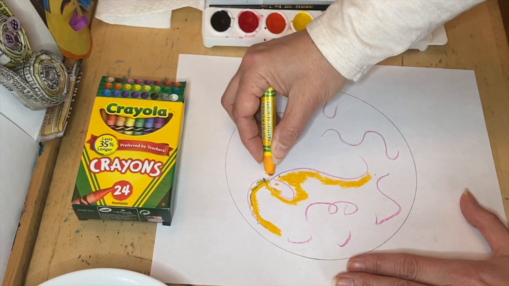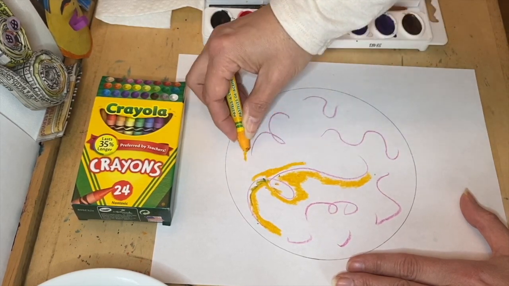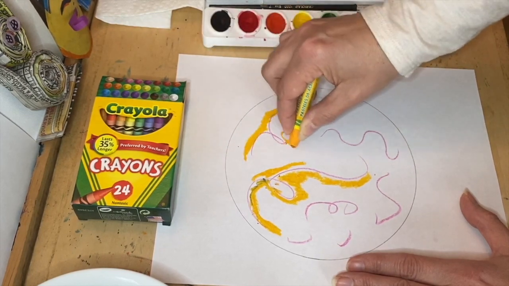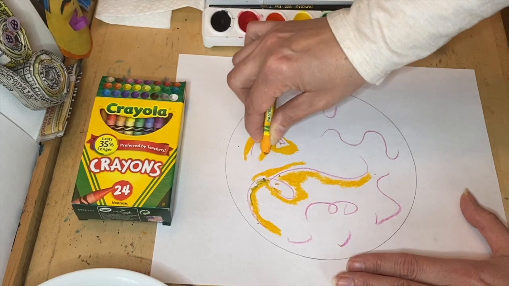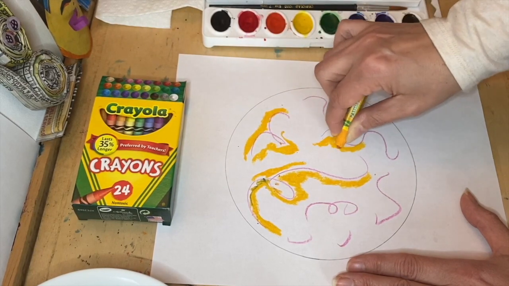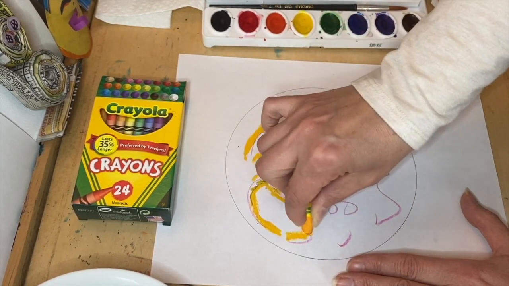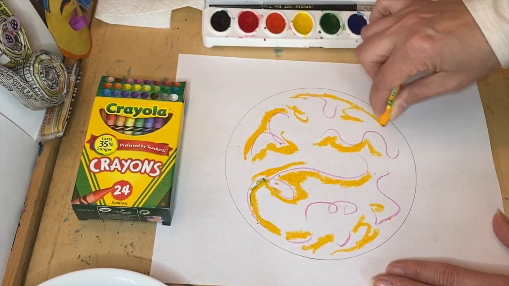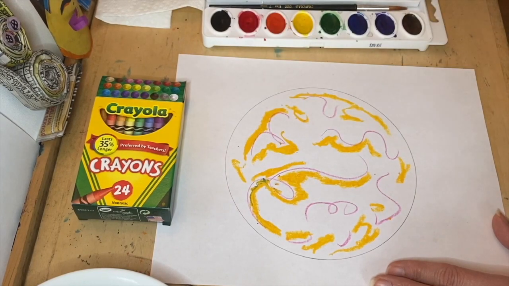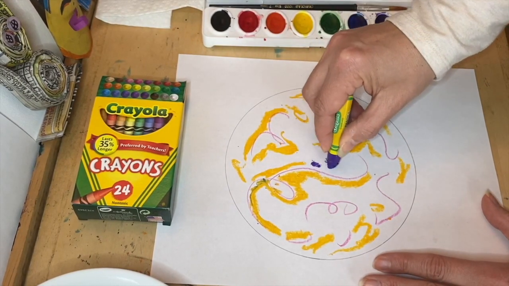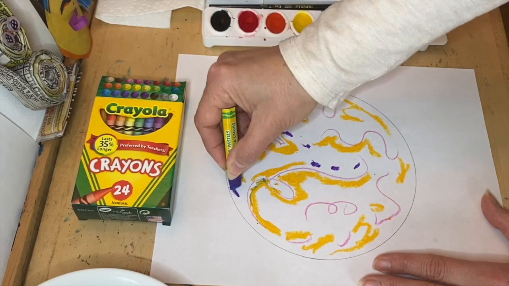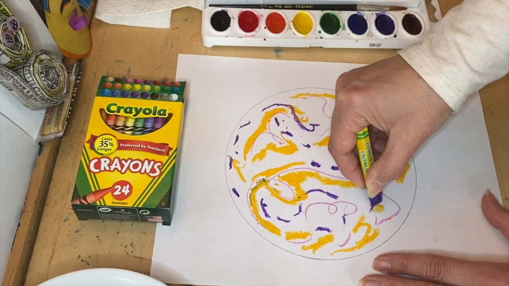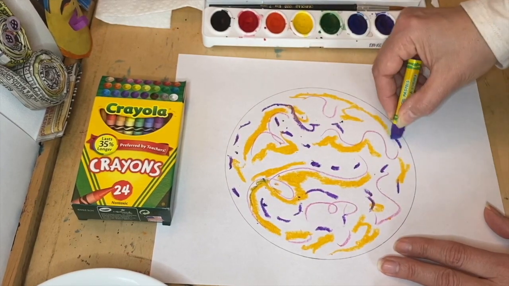But when you're using oil and wax, and then you put watercolor on top, you'll get a really cool resist effect. And that's a very fun way of making different textures when working with different materials. So I just add a little yellow, balance, fill up the space, go right to the edge, maybe some dots. Have some fun with this. You could even take paper and tear it and cut it and glue it on.